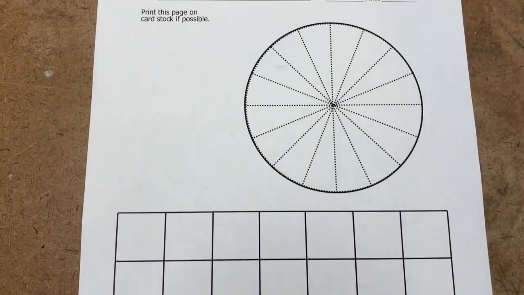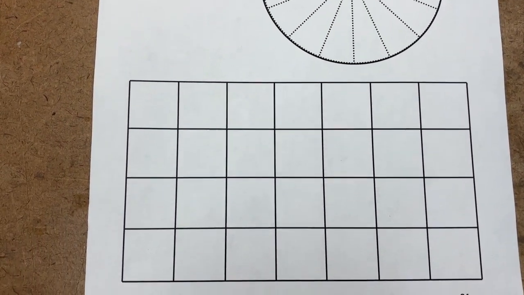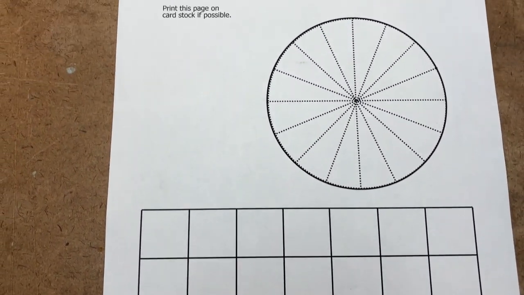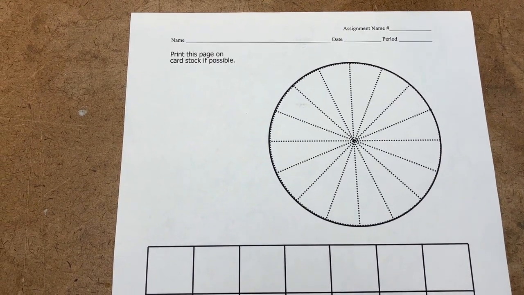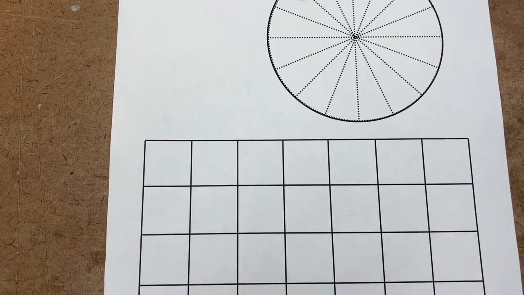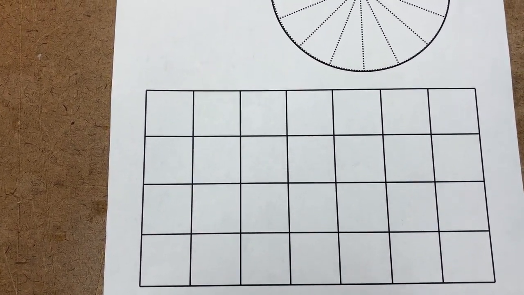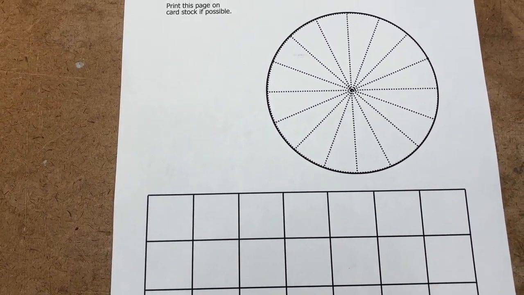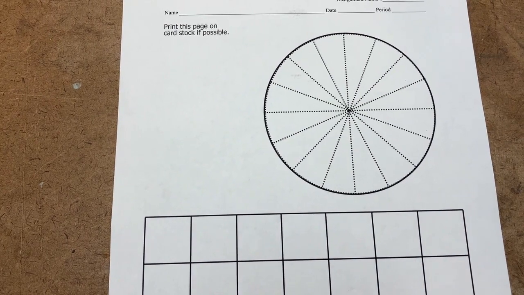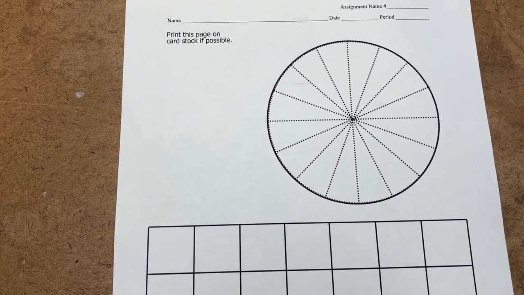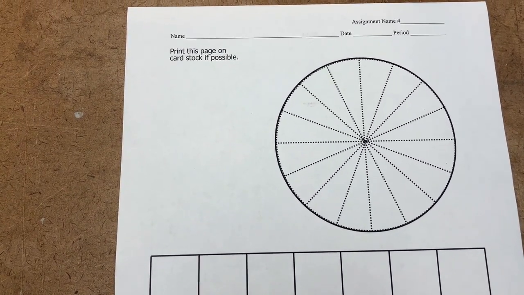If you can, you'll want to cut the last page on cardstock. I would recommend that each kid does his own area calculation, or at most a group of two working together. Now, unfortunately, that leaves you with a third page blank, and we probably need to do something with that.